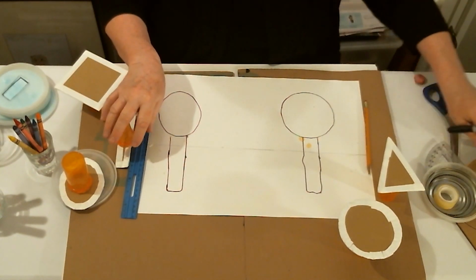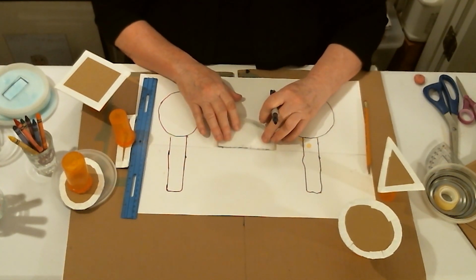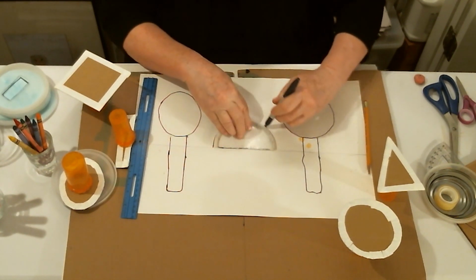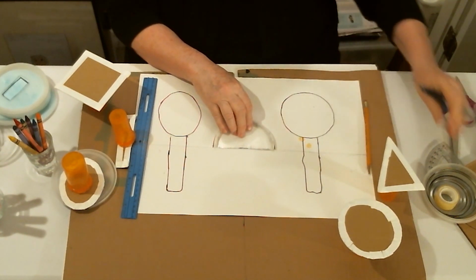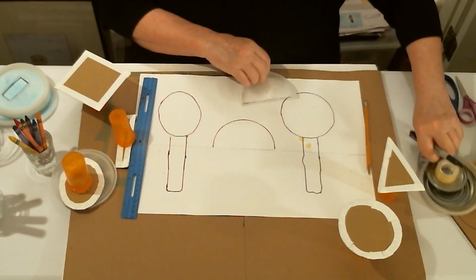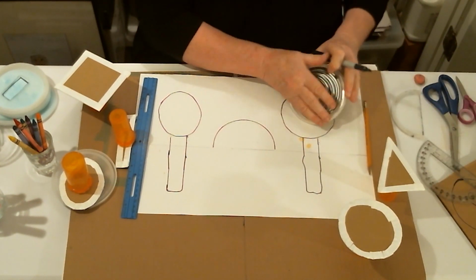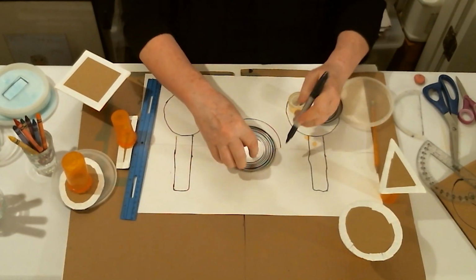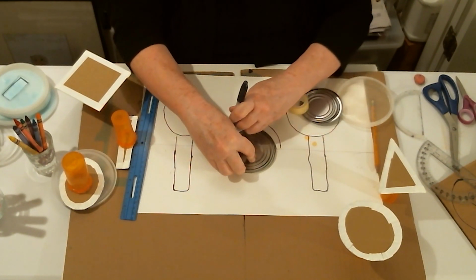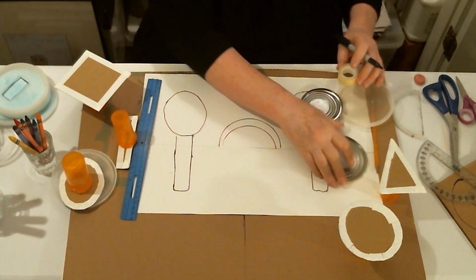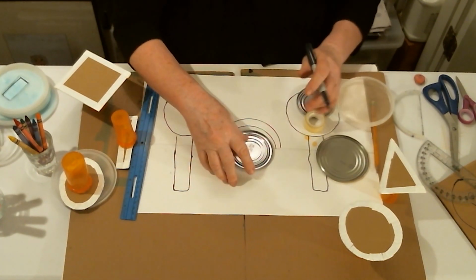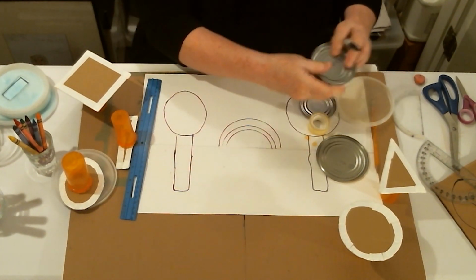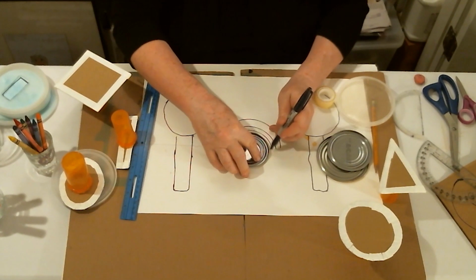For my rainbow, I'm going to put my rainbow right in the middle. You do not have to draw a rainbow, and I'm using the one that is half the circle. I'm going to go down from there. Here's my next one. I'm going to just draw to the line that we put before. There's another one. Here's the next shape down. Here's the other one. Here's another one.